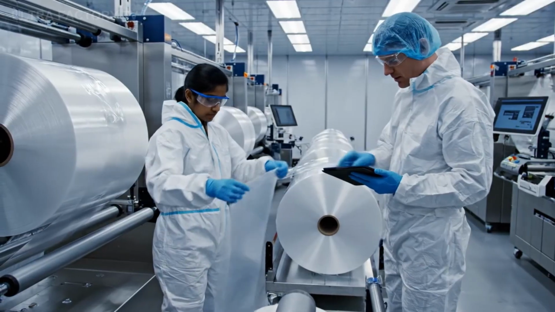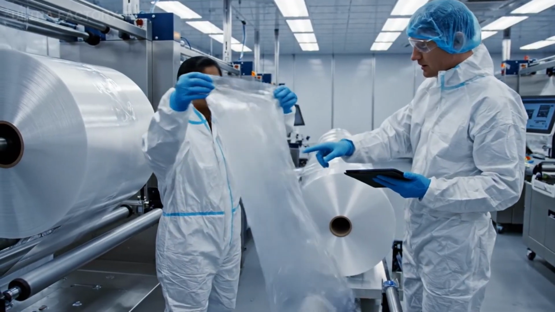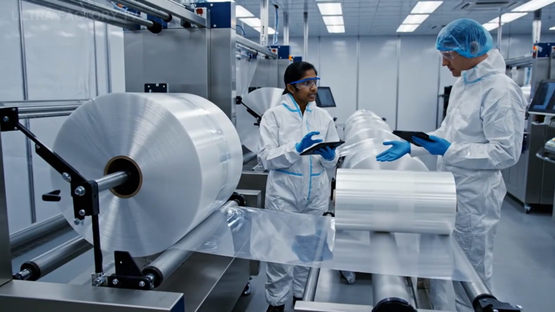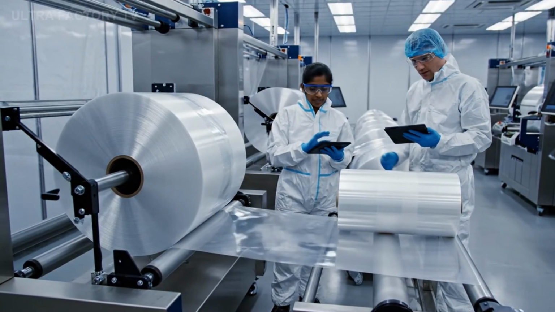The transparency levels are within tolerance. Excellent. Let's move this batch to the coating area.